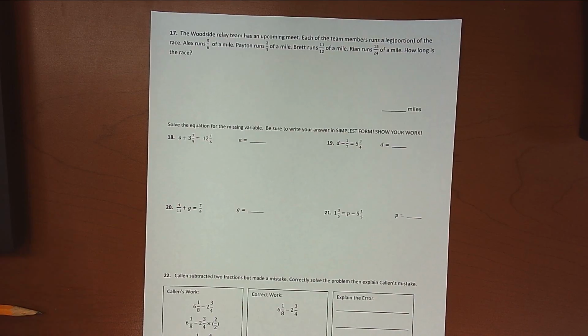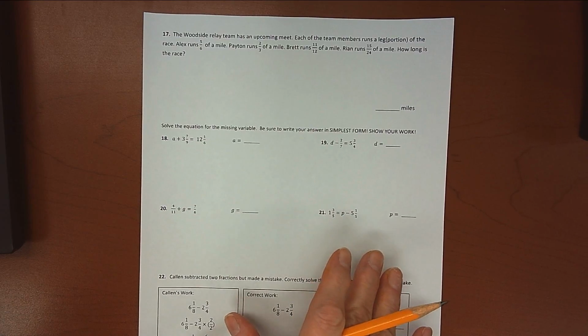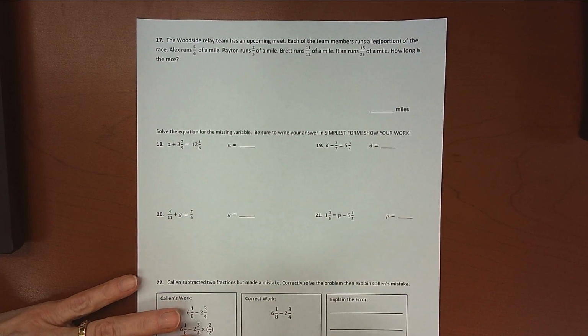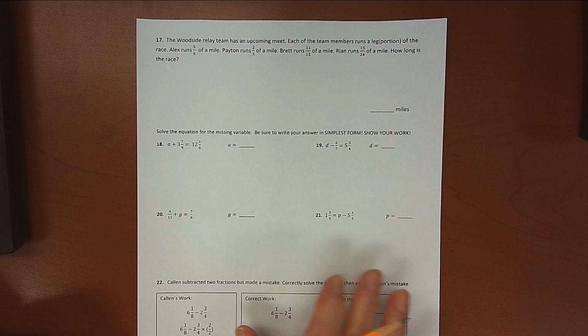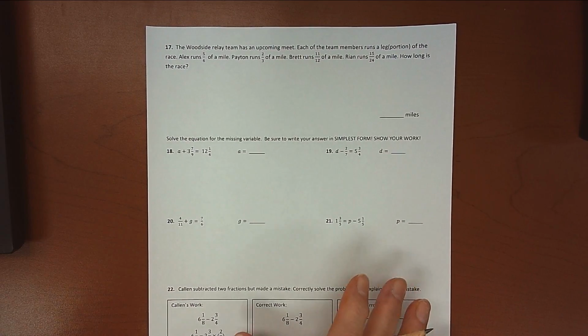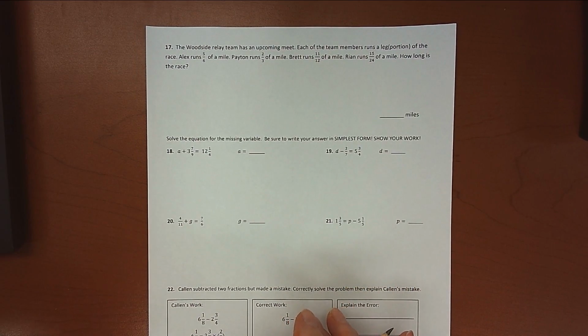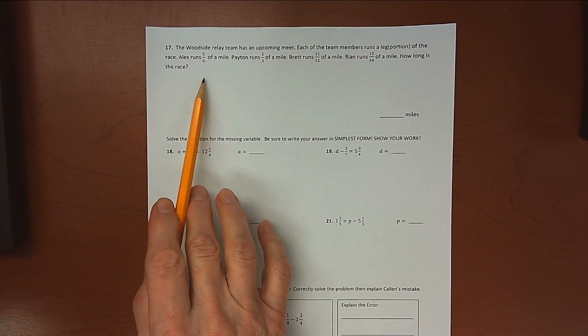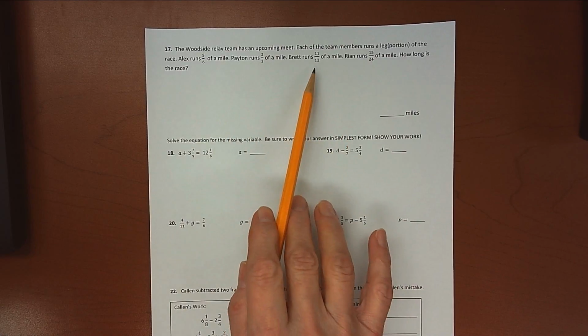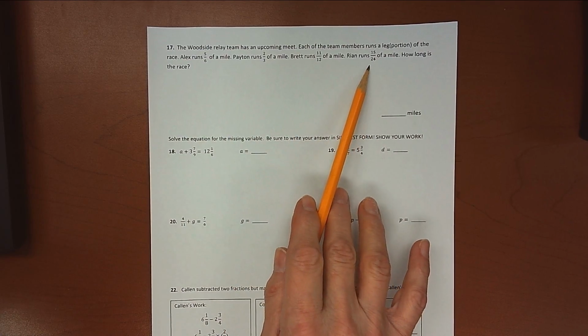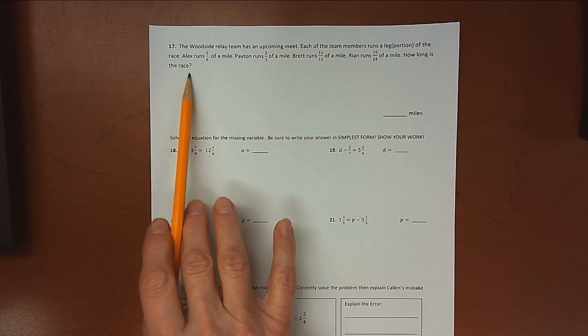All right, so here we are on page 3 of the Unit 4 study guide. This is part 2 for H through 4K fractions, starting with number 17. Here we go. The Woodside Relay team has an upcoming meet. Each of the team members runs a leg or a portion of the race. Alex runs 5/6 of a mile, Peyton 2/3 of a mile, Brett 11/12 of a mile, and Ryan 5/24 of a mile. How long is the race?